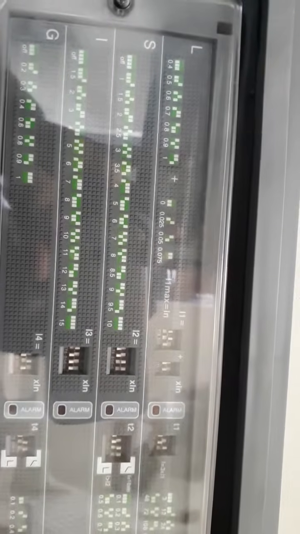So what is our overload setting? If the breaker load exceeds more than 1600 amps, the breaker will trip. So how many seconds will it take to trip? Okay, so this is the tripping time, because most of the breakers follow the time current curve. Okay, so this is the time.